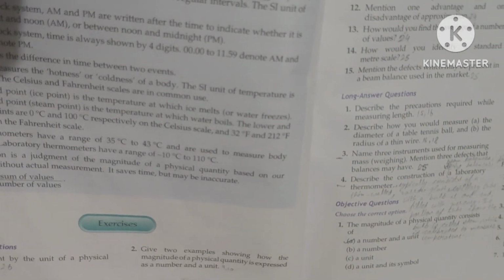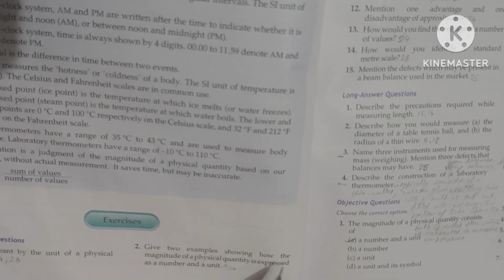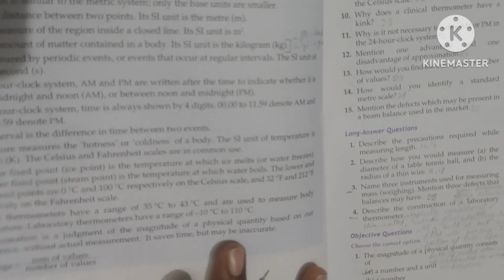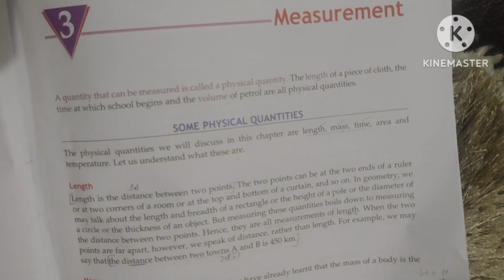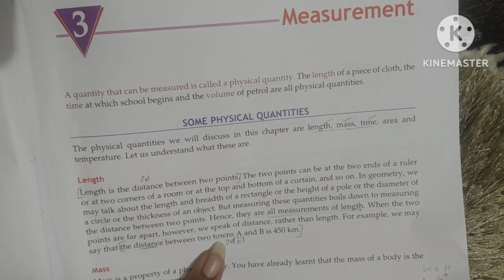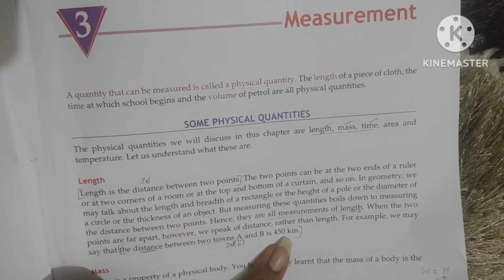The second question is, give two examples showing how the magnitude of a physical quantity is expressed as a number and a unit. Its answer is here at page number 9. At page number 9 you can see the distance between the two towns A and B. Let this be 450 kilometers.